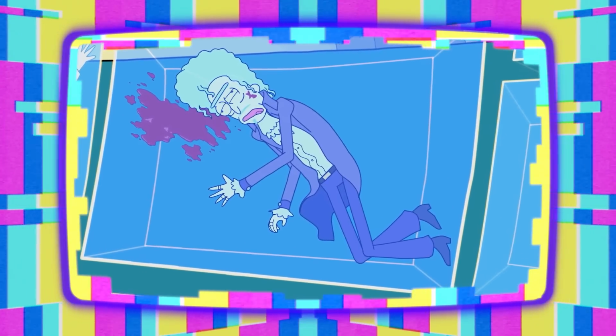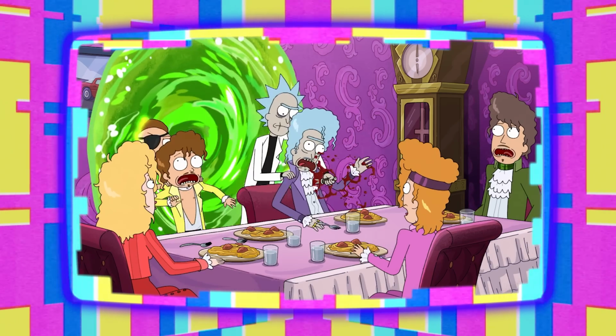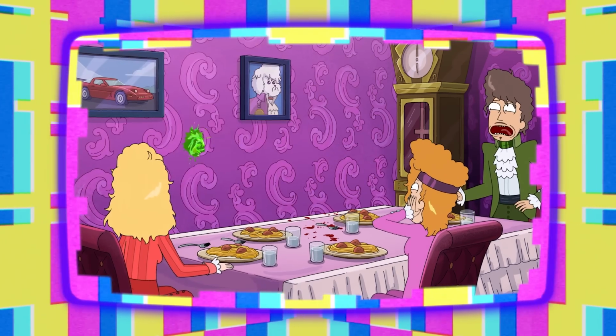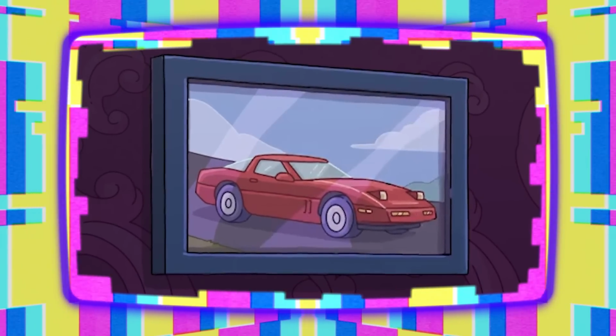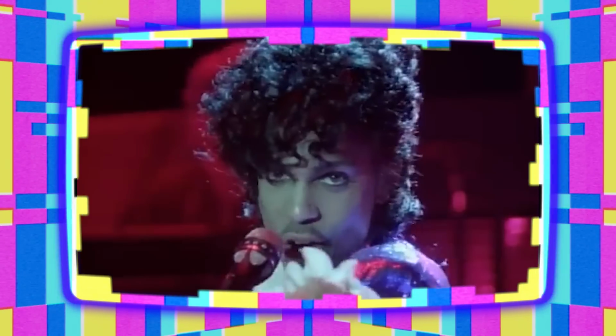In this week's episode, we actually see Evil Morty and Evil Rick travel to their dimension, where the family is decked out in Prince outfits. Even Snowball is dressed like Prince, and next to his portrait is a framed picture of a red car in homage to Prince's song Little Red Corvette.